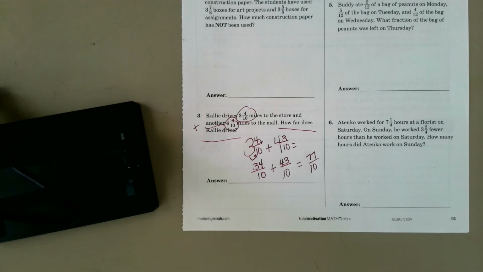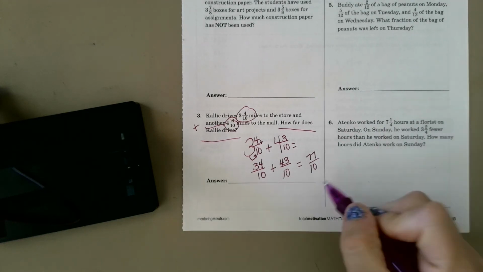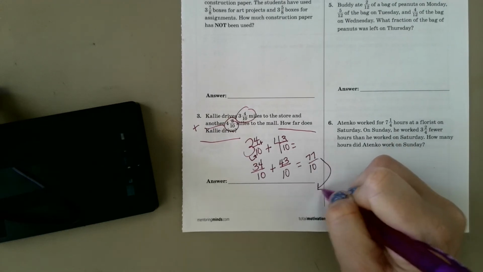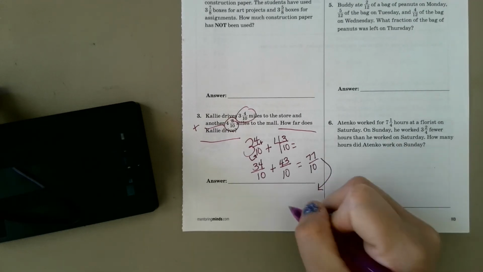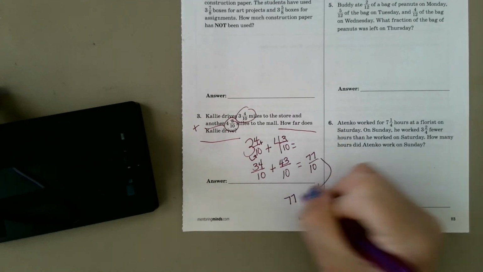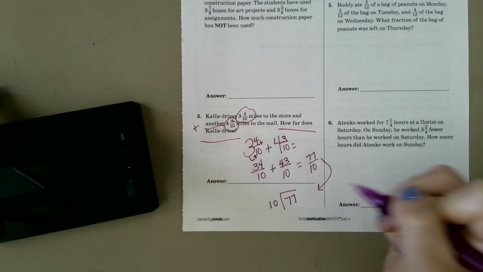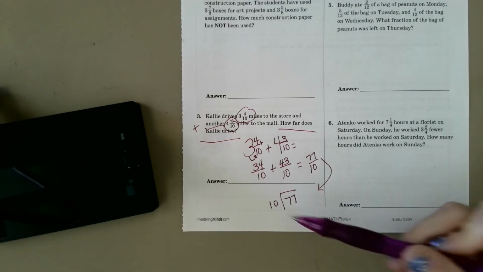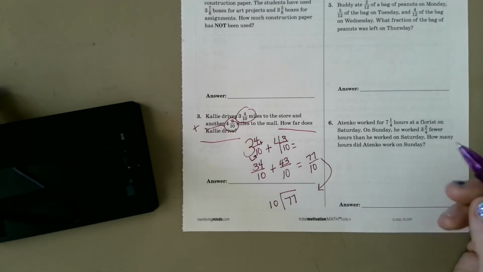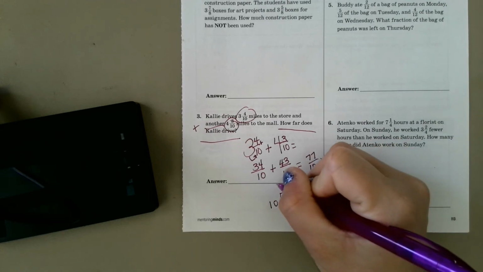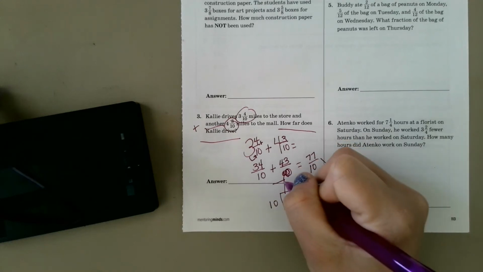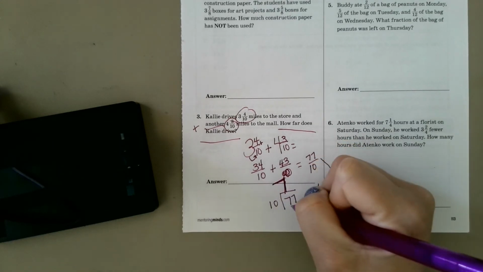Which gives you 77 tenths. However, you cannot leave your answer as 77 tenths because it's improper. So therefore, we have to convert it back into a mixed number. Okay? So how would you convert an improper fraction to a mixed number? Okay? This is where you would divide. Okay? How many times will 10 go into 77 without going over? I explained in my class that it goes in 7 whole times, and I make that number 7 very big right there, okay? 7 whole times.